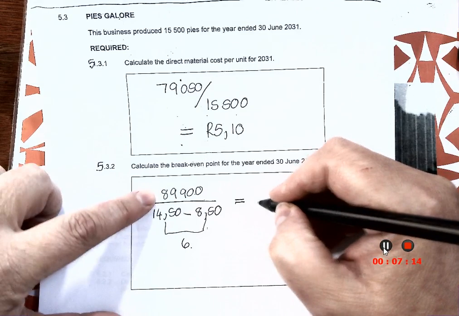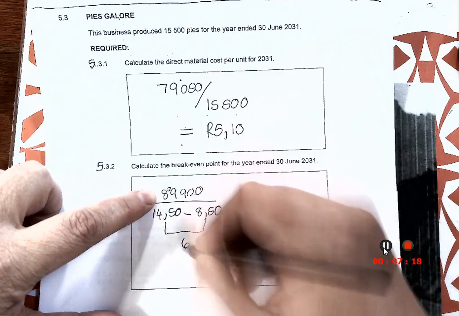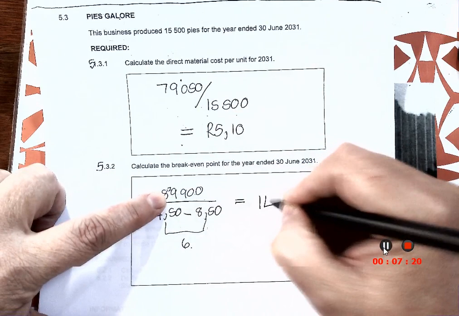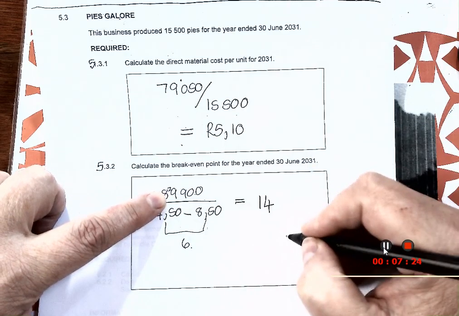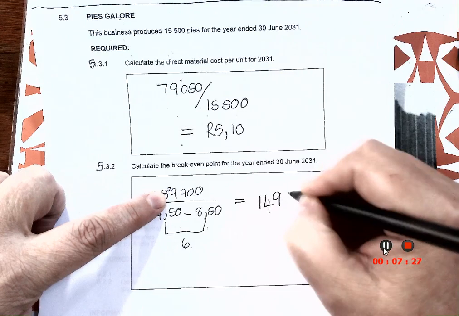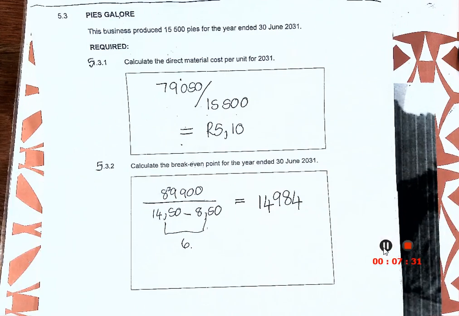Six goes in 8 ones. 2. 6 goes in 29. What? 4. Am I right? So it's 1, 4, 9, 8, 4. 94, yes. So they need to make 14,984 pies.